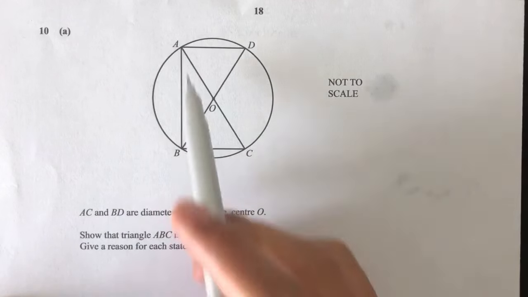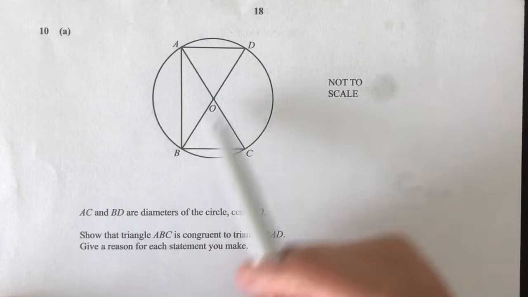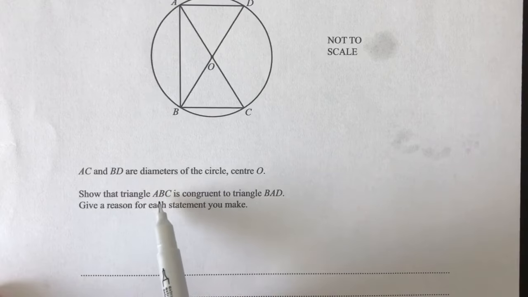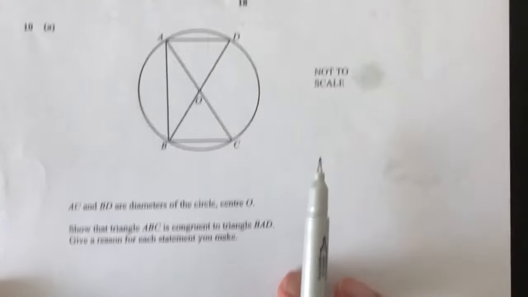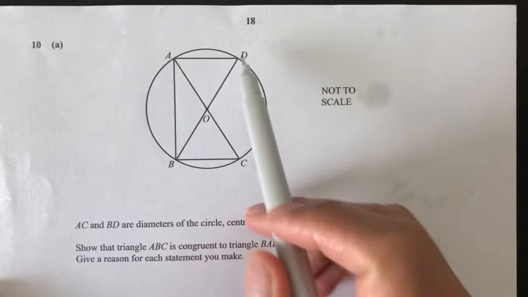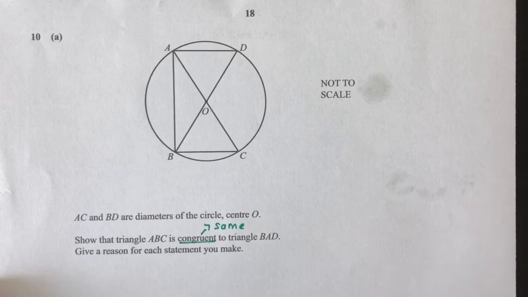AC and BD are diameters of circle center O. So these two are diameters, okay? Now the question is, show that triangle ABC is congruent to triangle BAD. Congruent means the same. Show that these two triangles are the same. So there's a few ways to show they are the same.